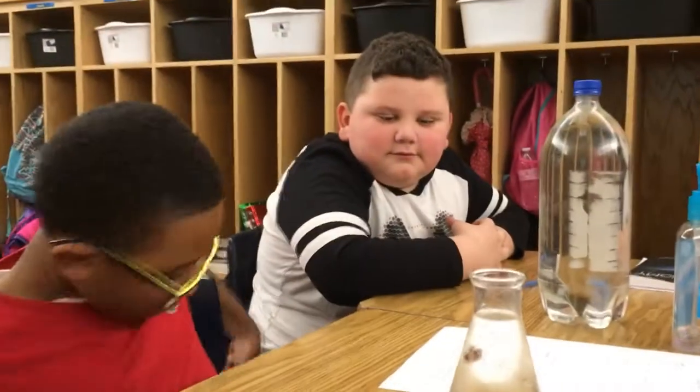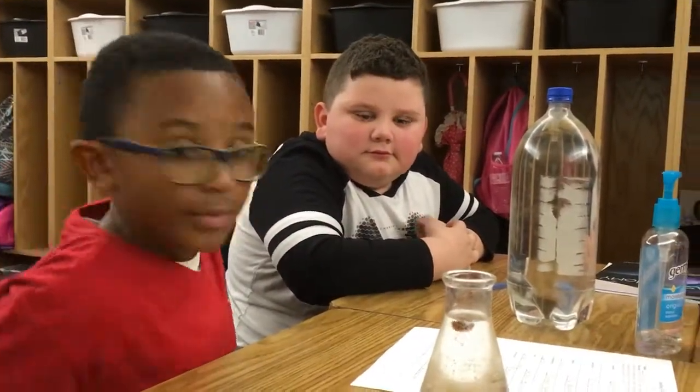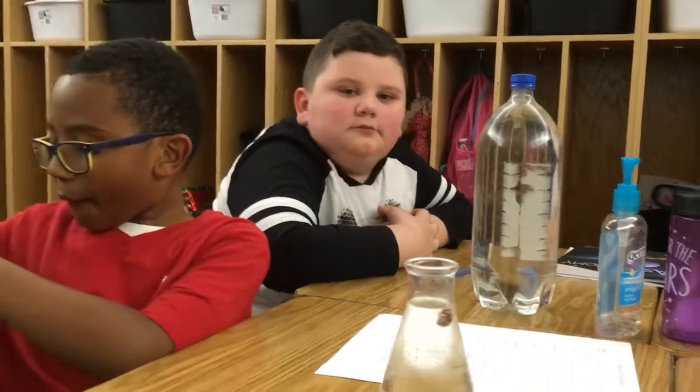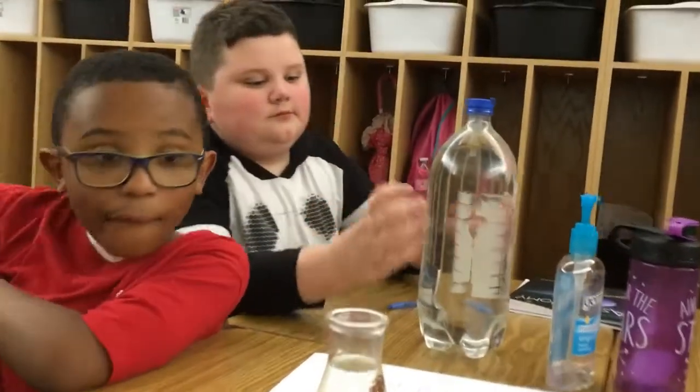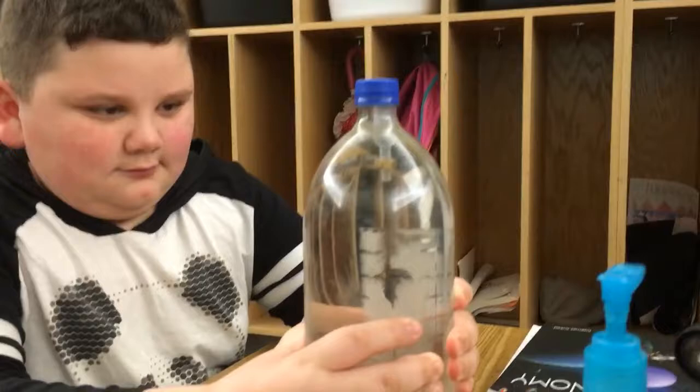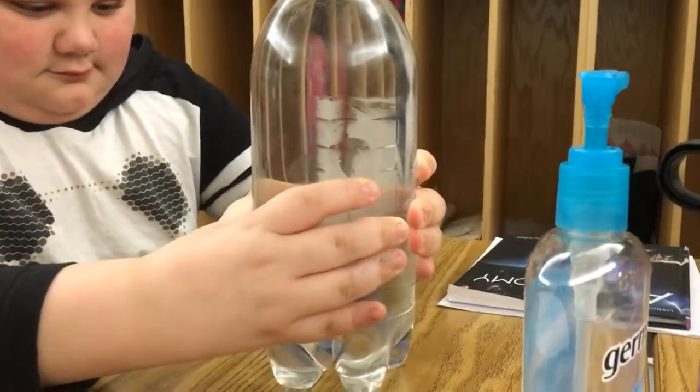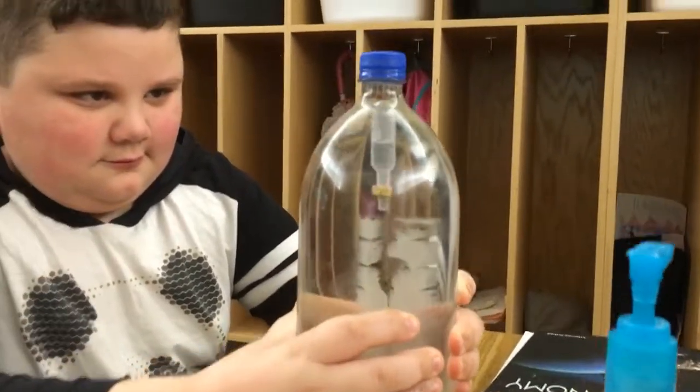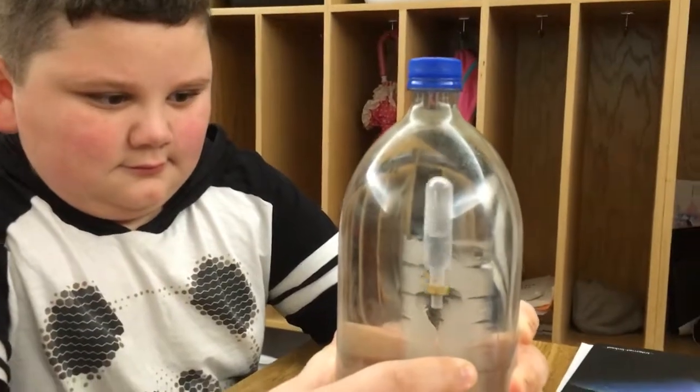Now, there's another way you can demonstrate buoyancy, and that's with a dropper in a 2-liter bottle. This is called a Cartesian Diver. Mason Crowley, would you squeeze that bottle and see what happens to that dropper inside? Oh, it goes down. Can you make it neutral buoyant so it just stays in the middle?